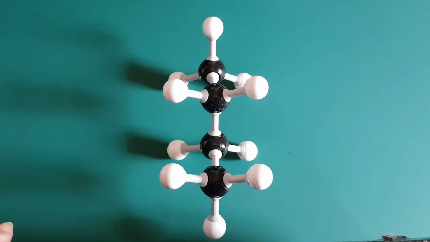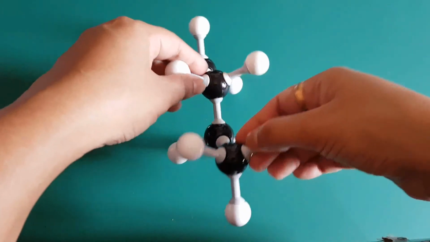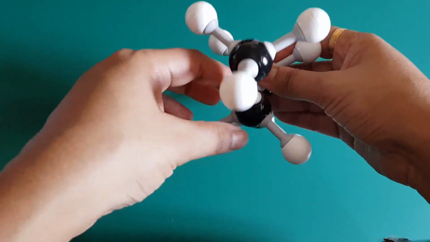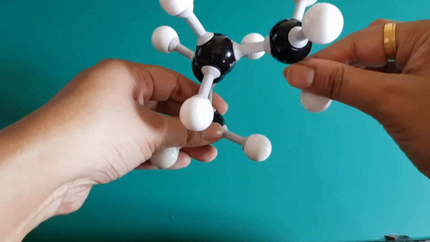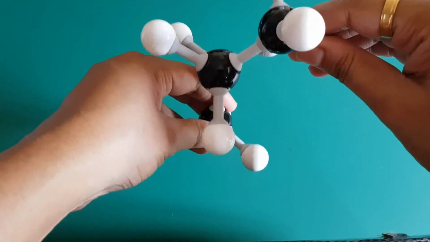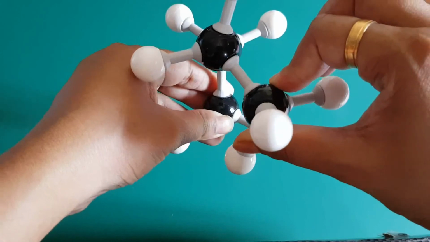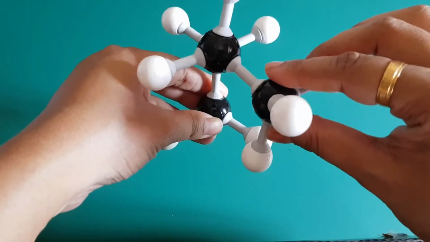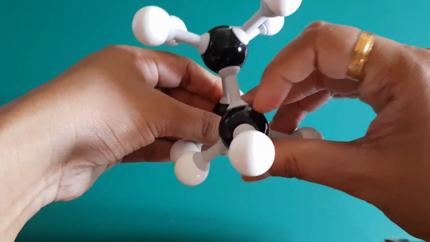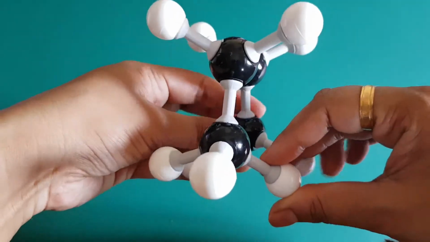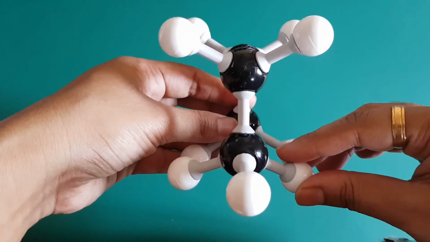Starting with the staggered form, which is also known as the anti form, which has the lowest energy, rotation about the carbon-carbon single bond C2-C3 generated a partially eclipsed form which has higher energy than the previous conformation. Further rotation gave rise to a gauche conformation which has a lower energy than its previous conformation. Further rotation by 60 degrees gives rise to a completely eclipsed conformation which has the highest energy of all conformations.